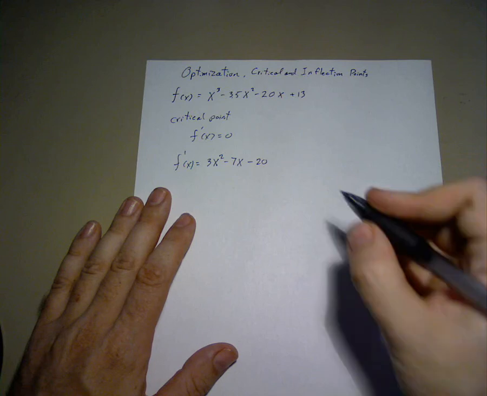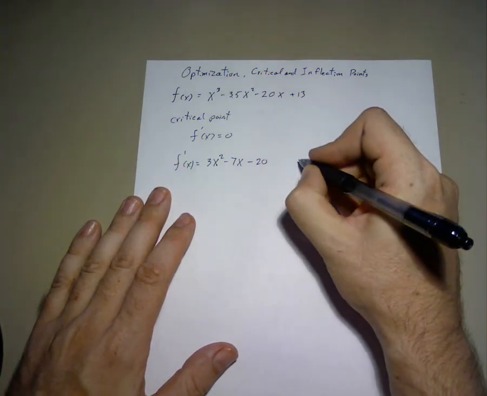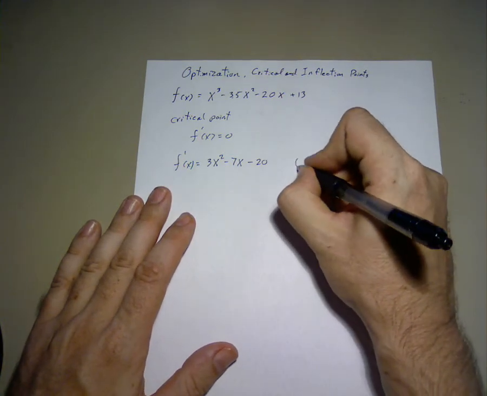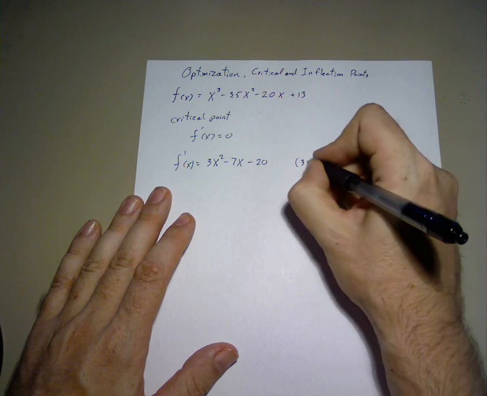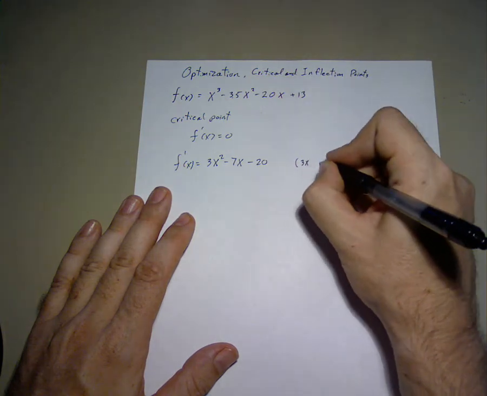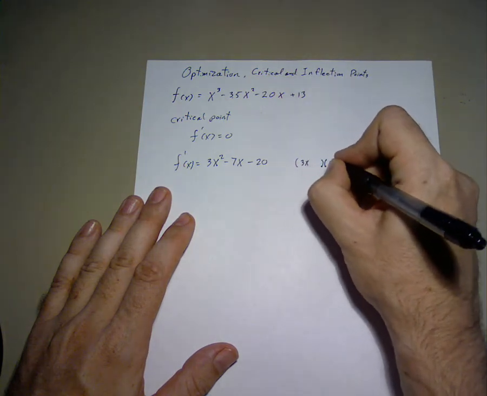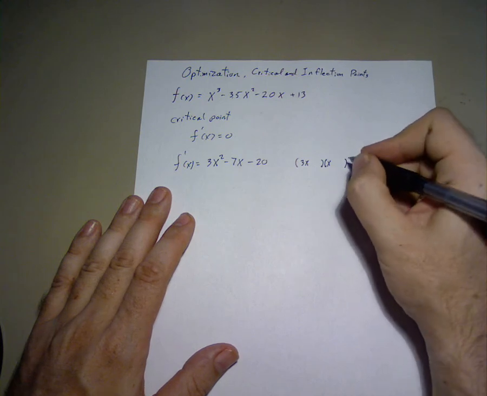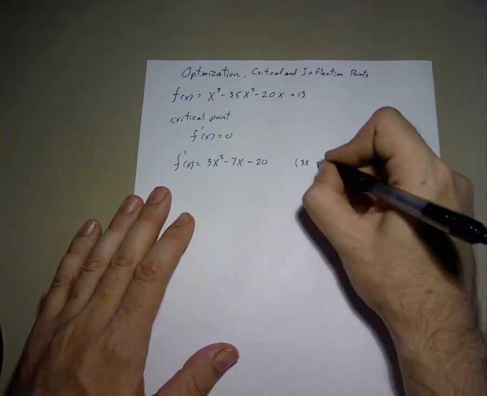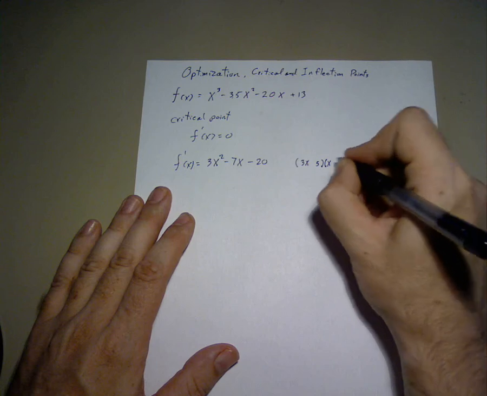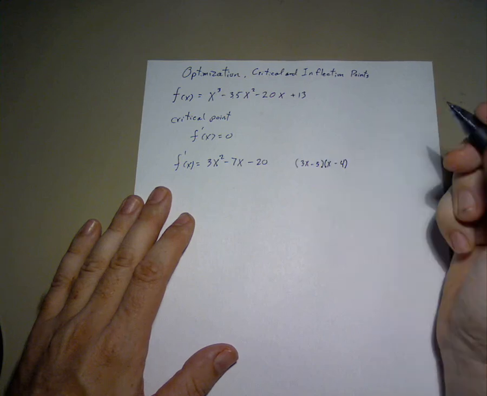If we factor this, we find that it equals (3x + 5)(x - 4).